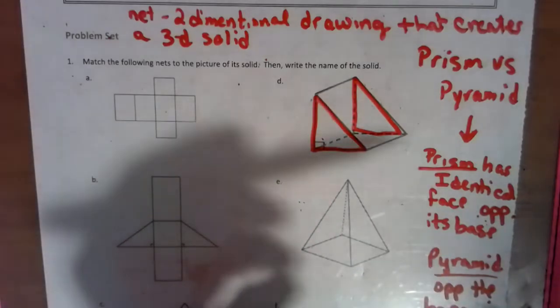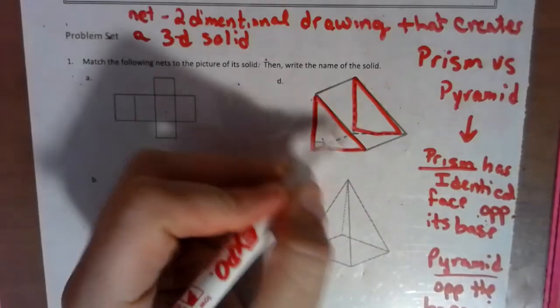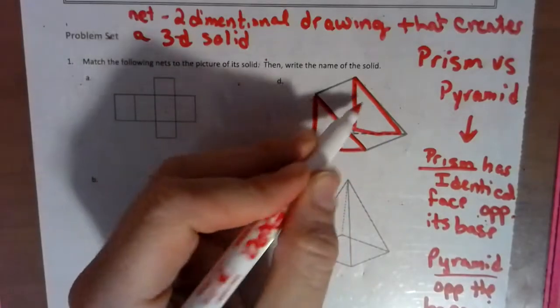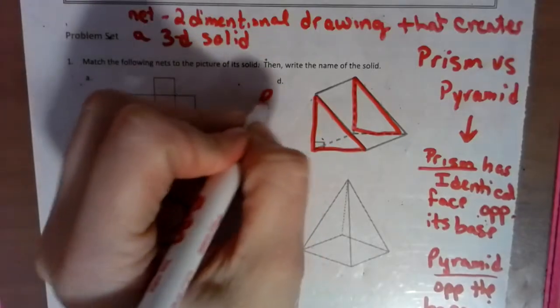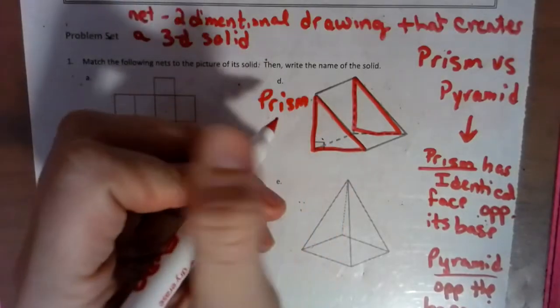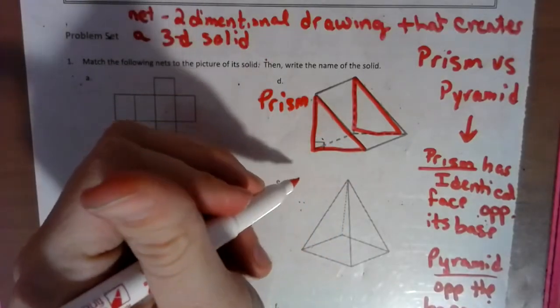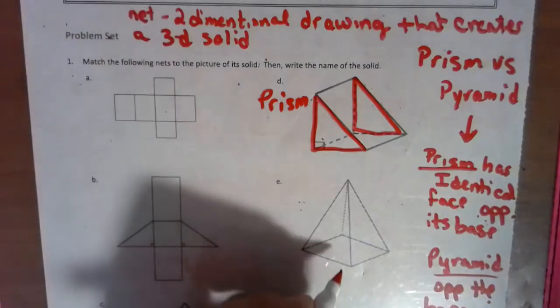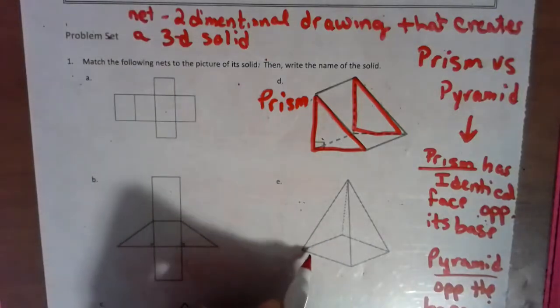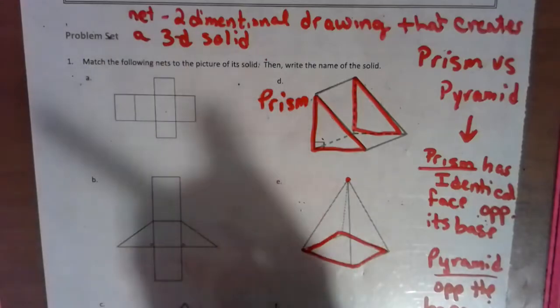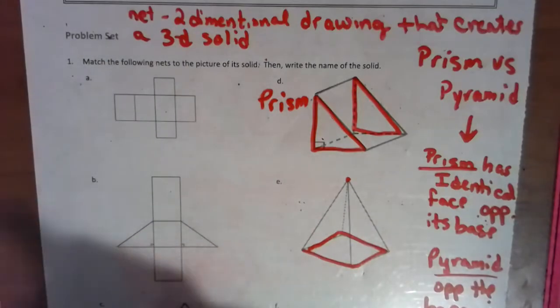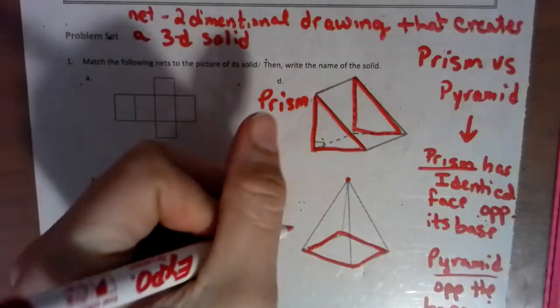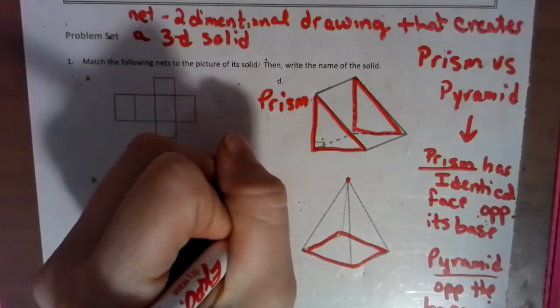A prism has identical faces opposite its bases. So see how these two have the same, this right here would be a prism. Now it's going to have a special name in a minute, but we're going to get to that in a second. Whereas this one is a pyramid. Opposite the base, this is the base, it goes to a point. So that's how you know it's a pyramid. And if you notice, the faces, the sides of these are in fact triangles.